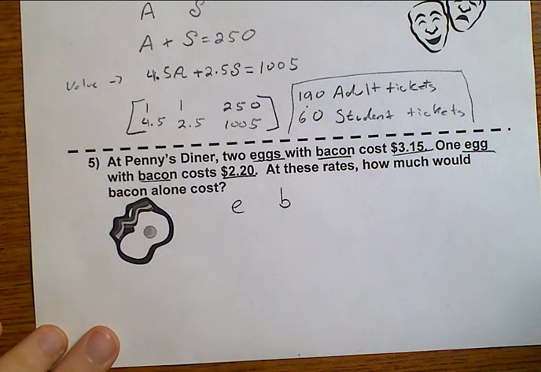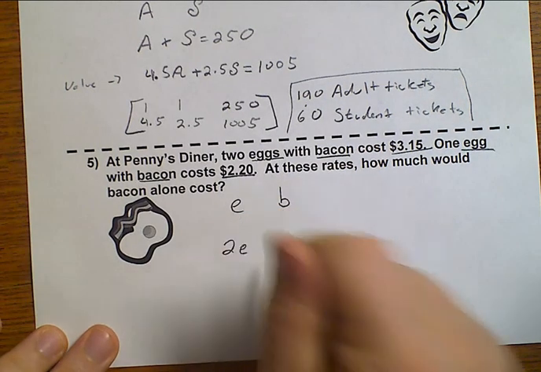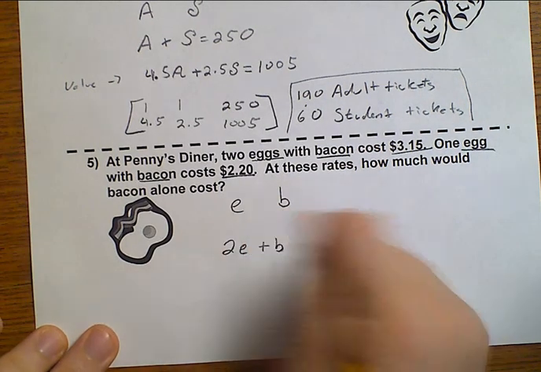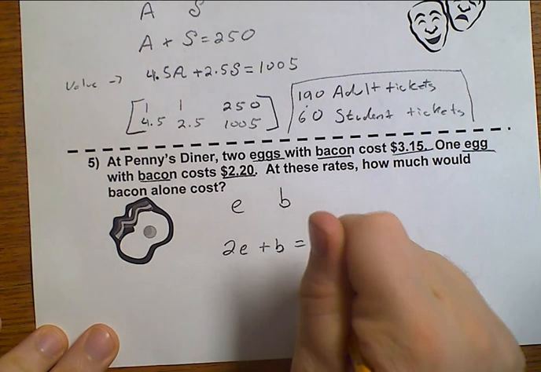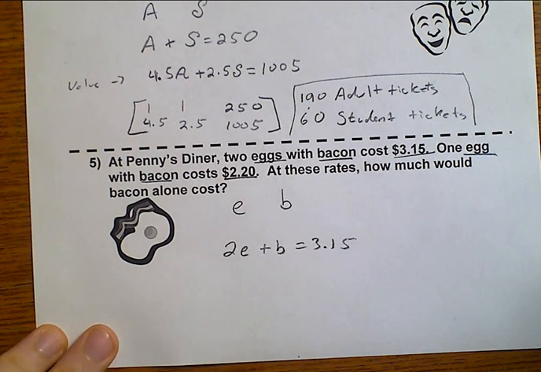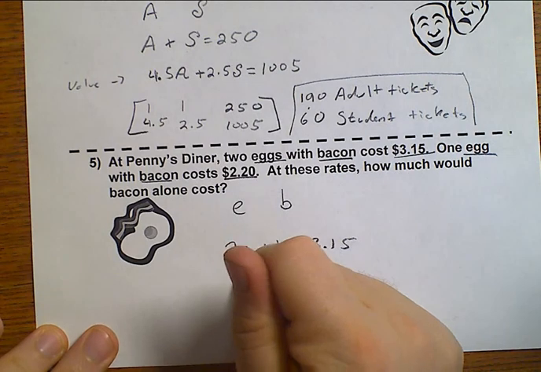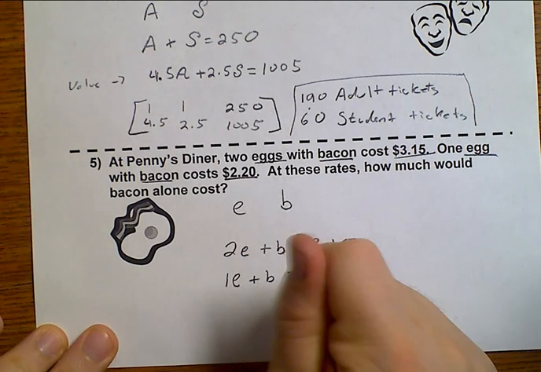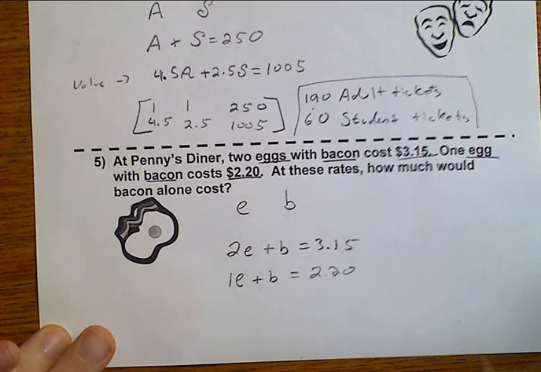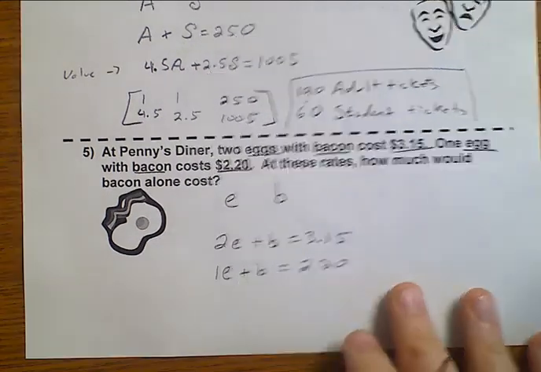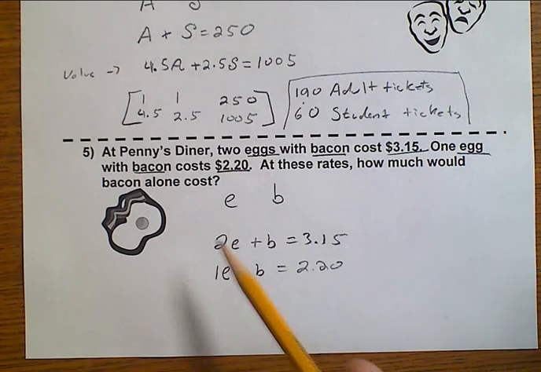Well, 2 eggs with bacon, $3.15. Whereas 1 egg with bacon is only $2.20. Using this, I can actually figure out the cost of eggs and the cost of bacon, as long as they're not adding an additional charge somewhere.